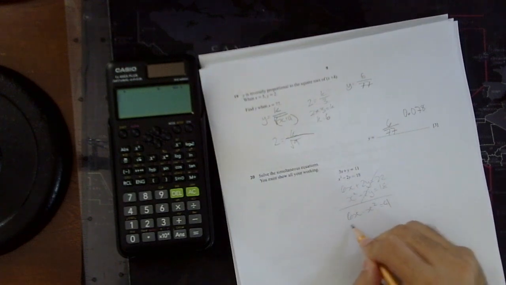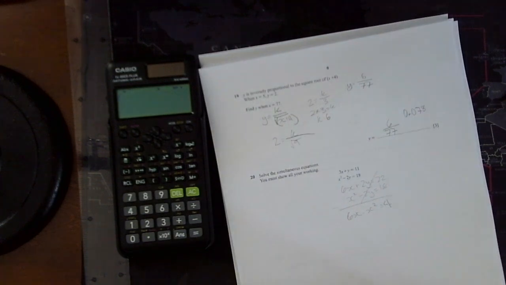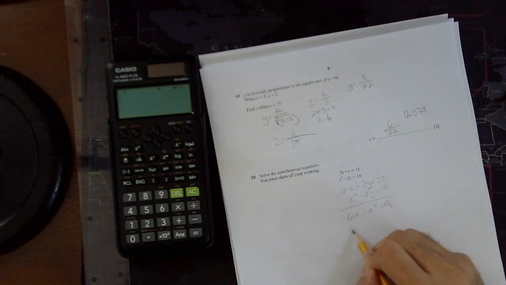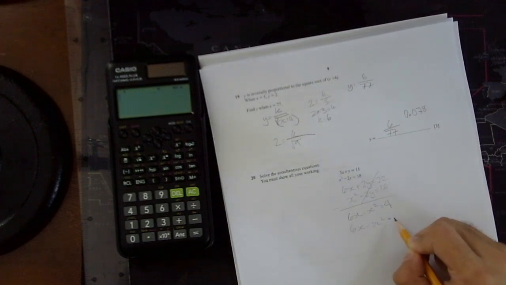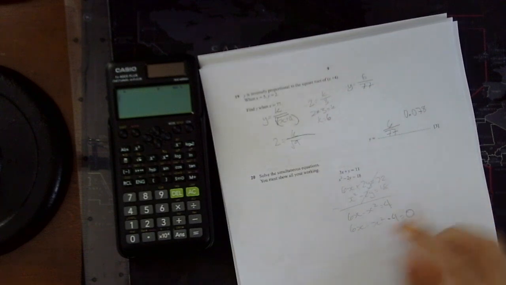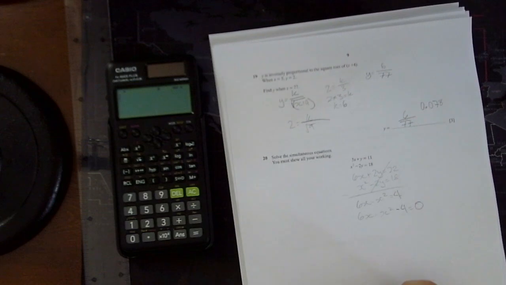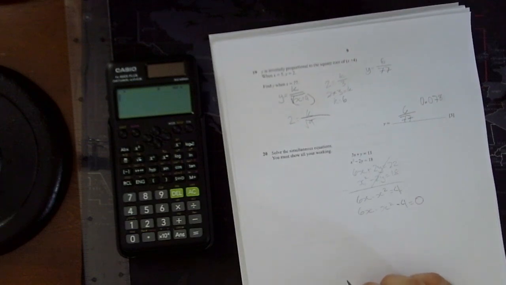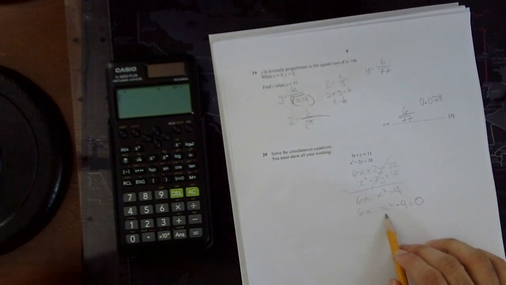Alright, and then after that I can kind of rearrange this though, no? Yeah, okay, so 6x minus x squared minus 4 is equal to 0. Now I have to factorize. How do I do this now? 6x minus x. How else can I rewrite this to make the x go in the front?